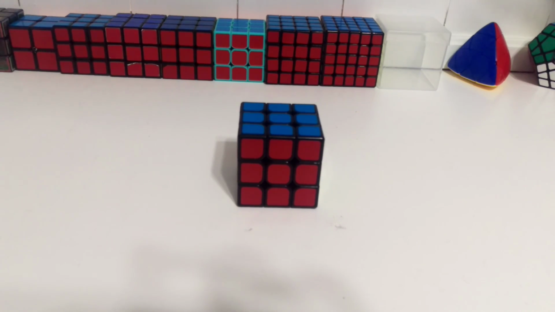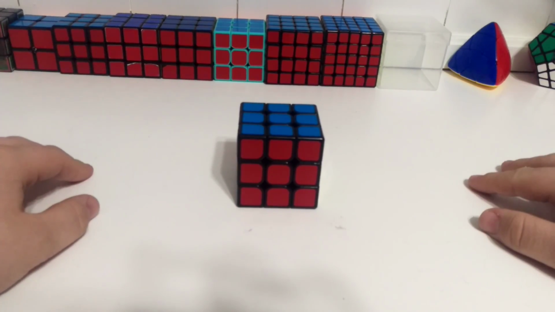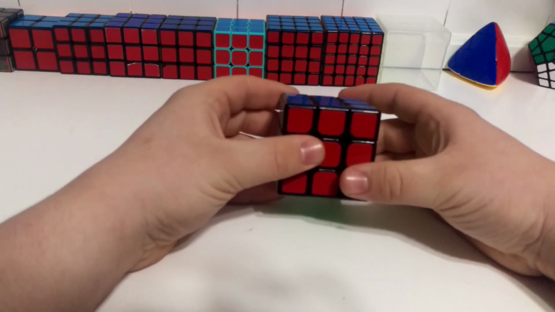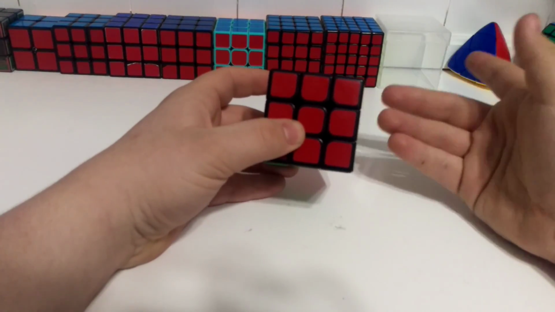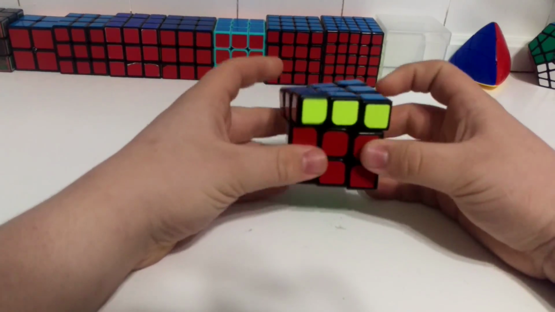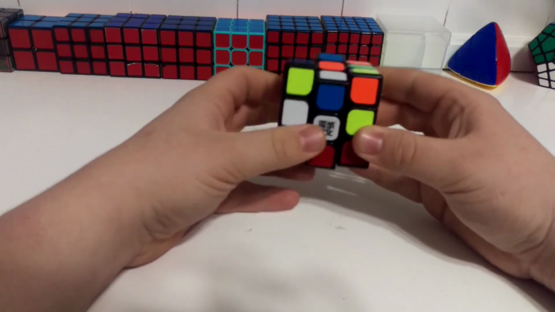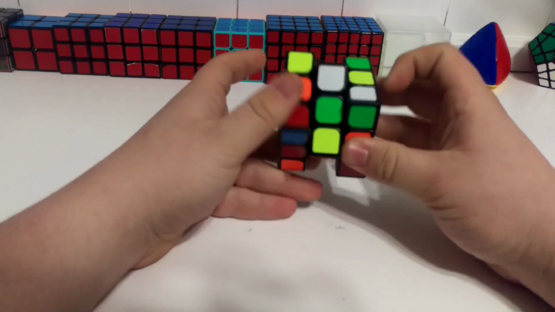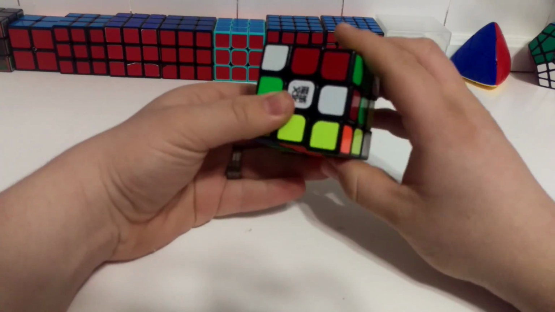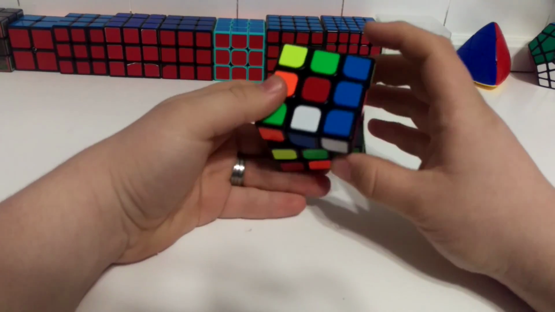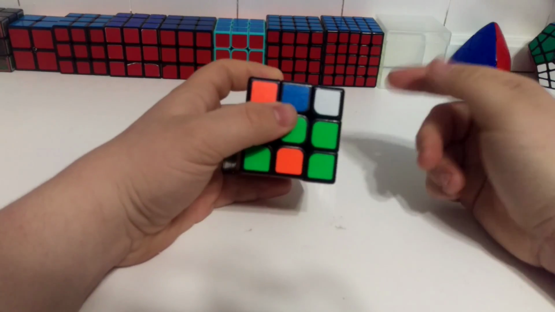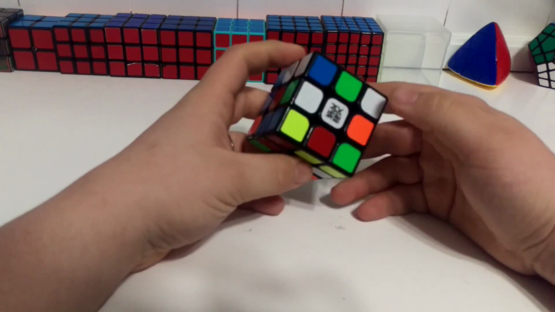Okay, today I'm going to be showing anyone who watches how to solve a Rubik's Cube. It may seem hard, but all you have to do is go through a set of steps to get there and memorize algorithms. And algorithms are just sets of notation, which I will first teach you.